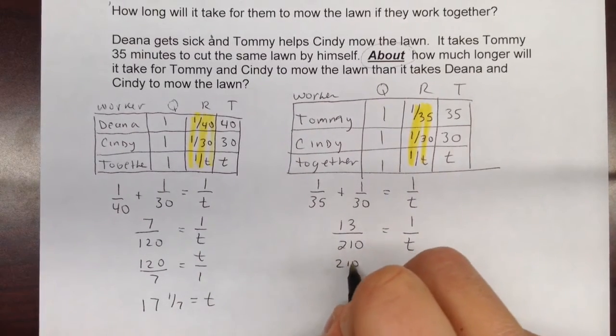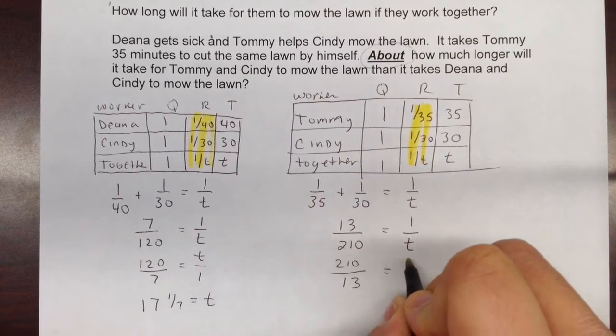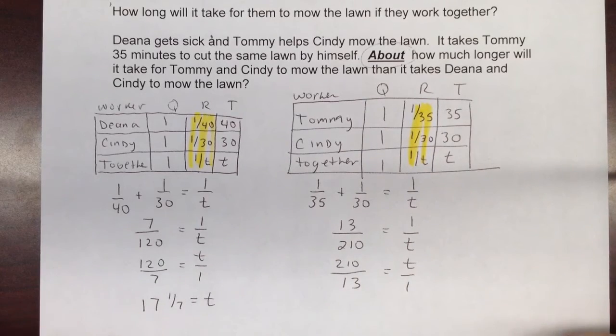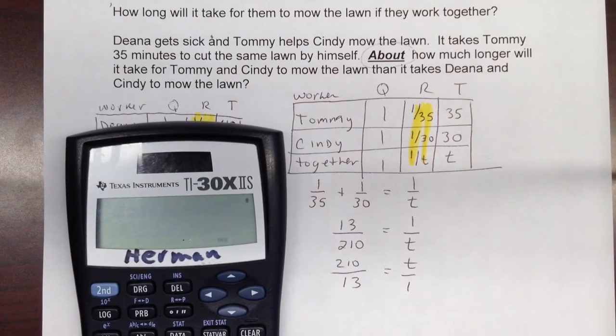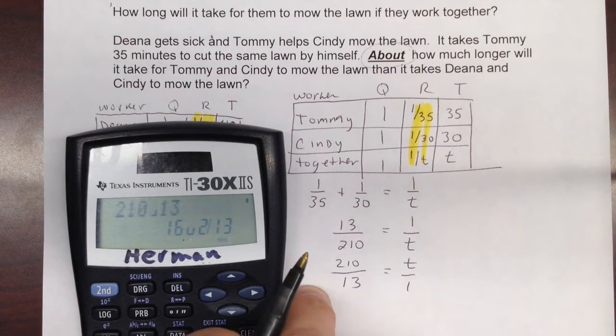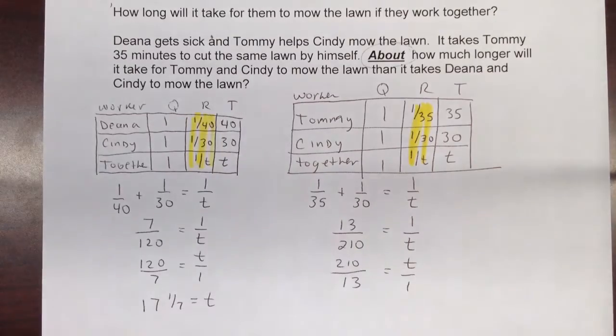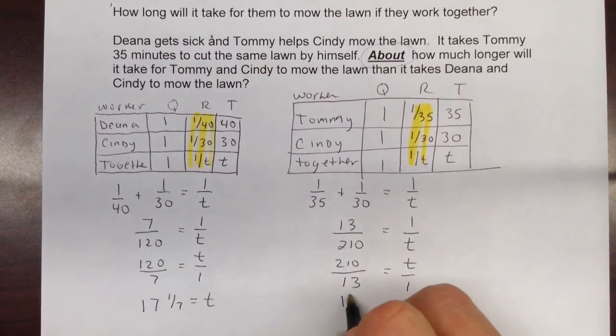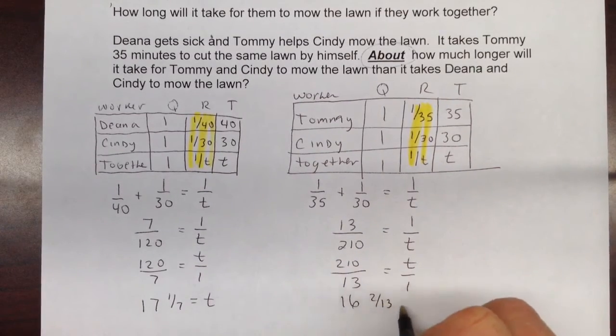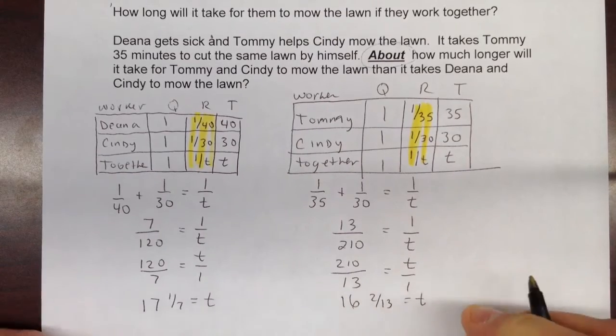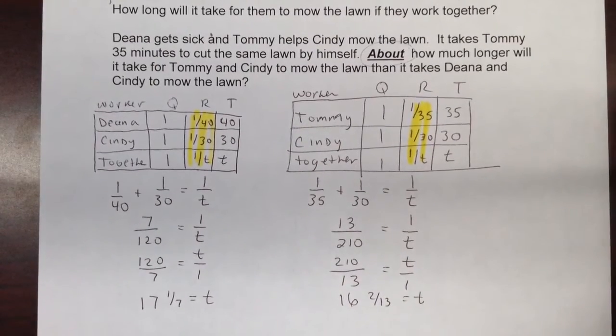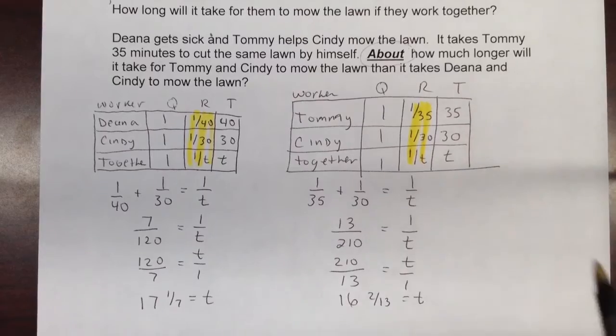Then like we did before, flip them around again. So take 210/13 equals T/1. And then put that in the calculator. So 210 ABC 13. That makes it into a proper fraction of 16 2/13. So 16 2/13 minutes equals T.